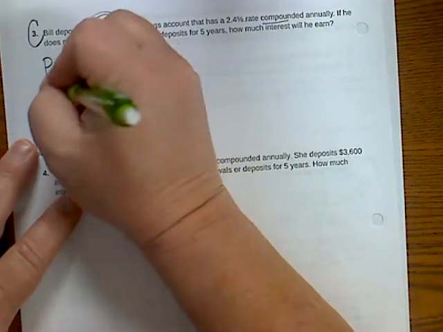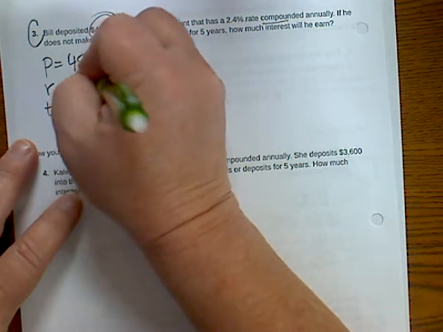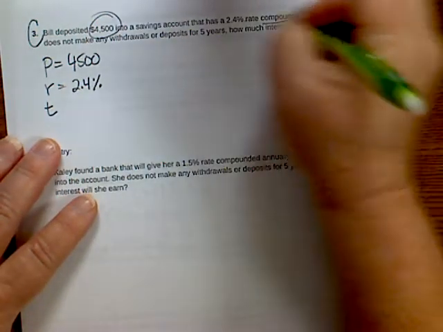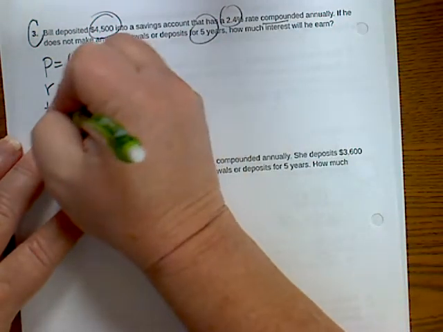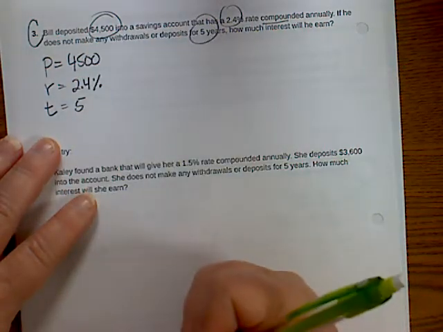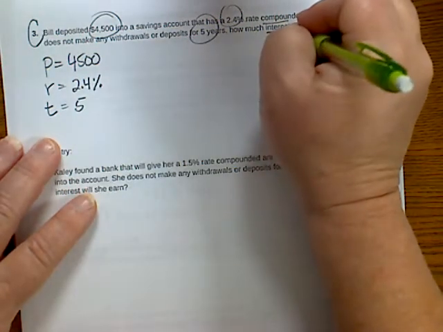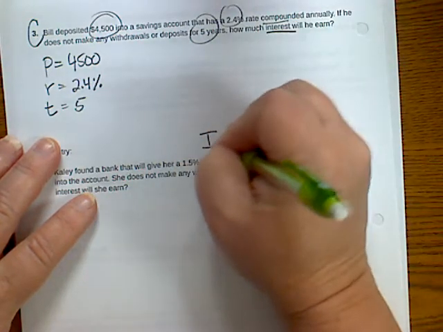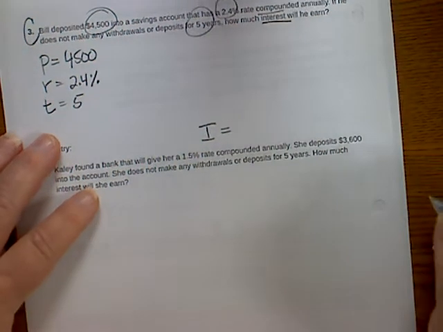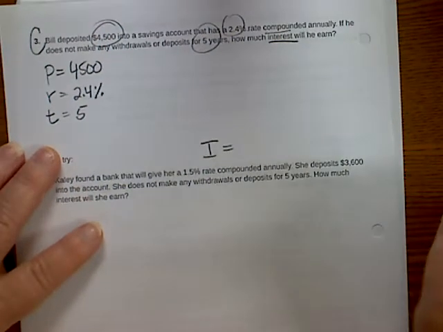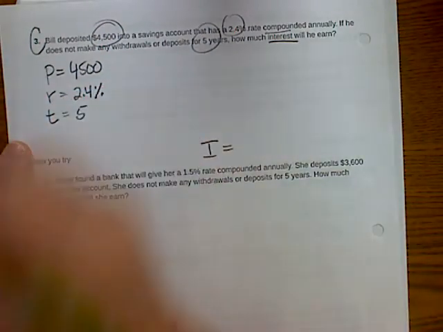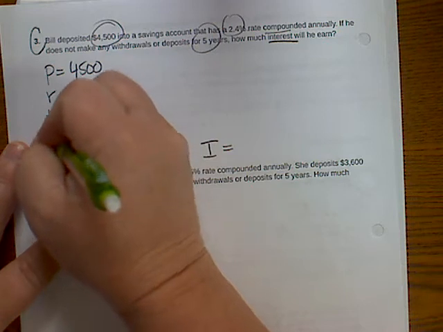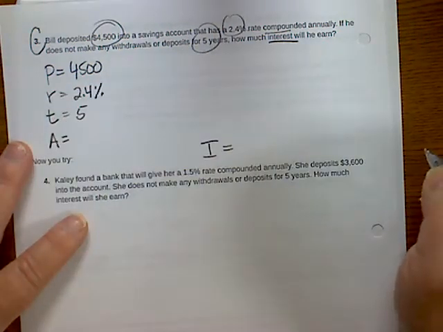My rate, 2.4%. Time, 5 years, and it is in years. So, it says interest, so I need to solve for interest. So I'm going to make a big I equals down here so I don't forget. That's what I'm doing. I will need my account balance down here for that, right?